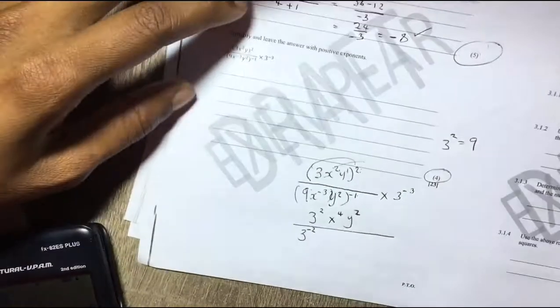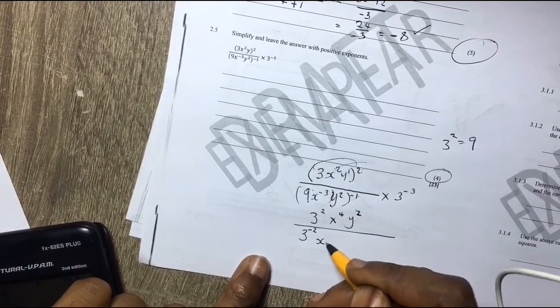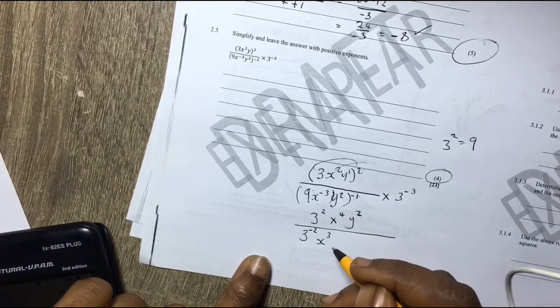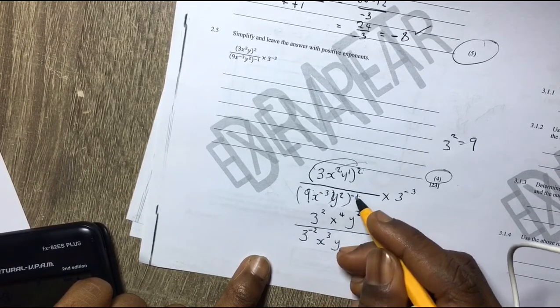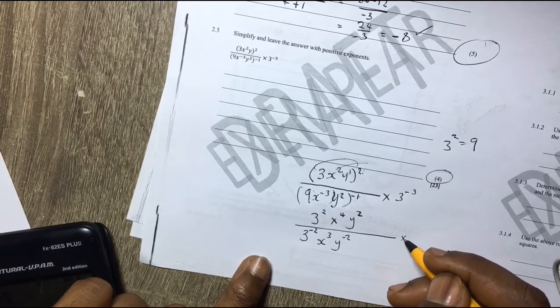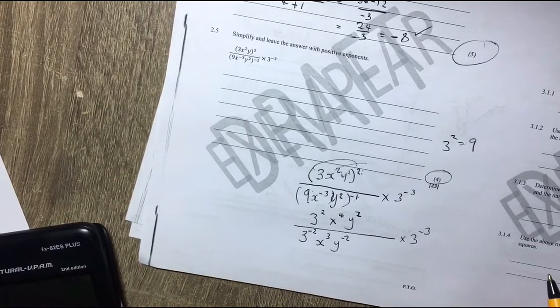And then 3 times this one, it will be x. A negative and a negative will be a positive, so I have 3, and then a negative and a positive will be a negative, and then I still have that one there. So then I'm going to apply the laws of exponents.